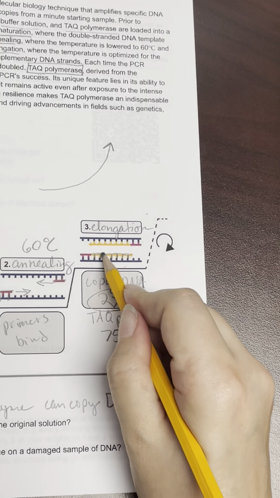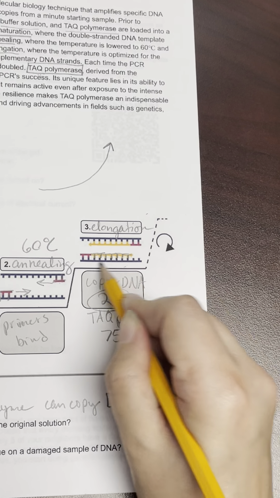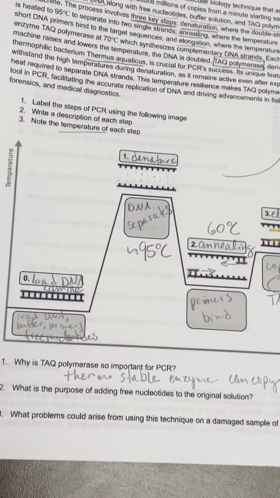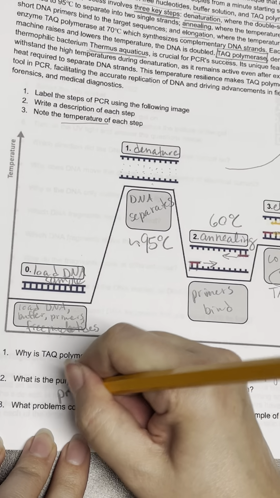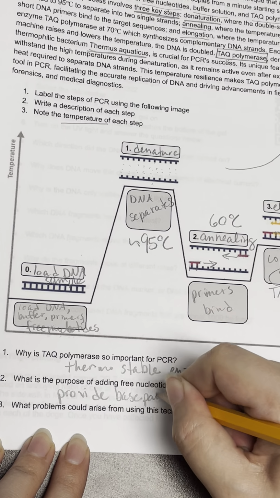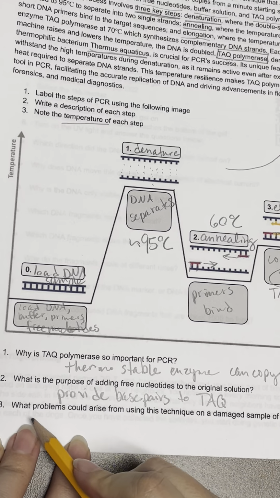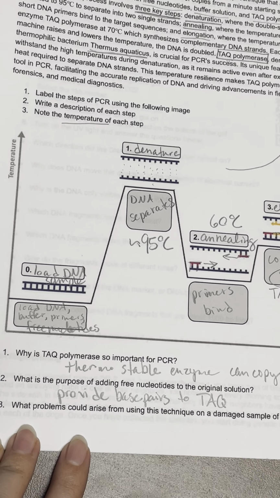So it needed all of these free nucleotides for it to grab them and pull them onto the DNA. So the purpose is to provide base pairs to Taq. The last question, what problems could arise using this technique if we have a damaged DNA sample?